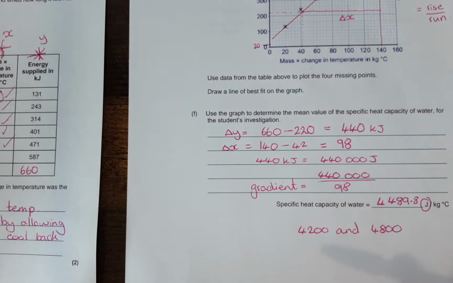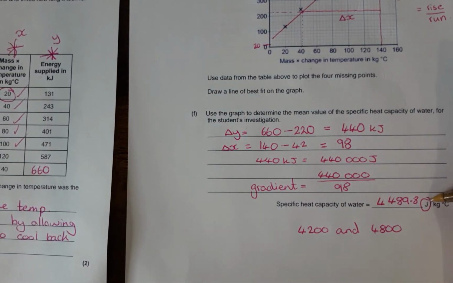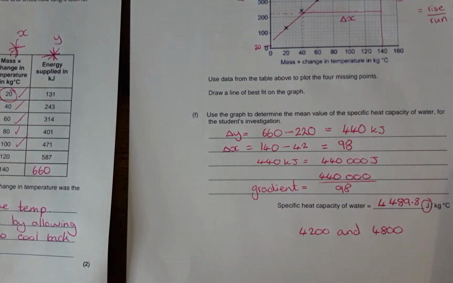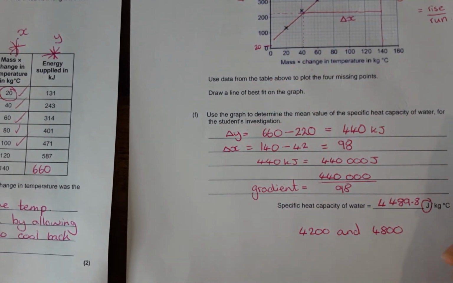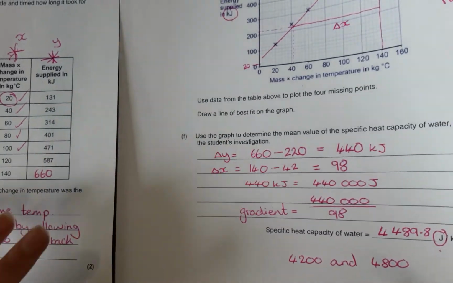Okay, key for that one to remember is the conversions. This is in joules, this is in kilojoules. You'd only notice that if you read and looked at the units there. So make sure you're clearly looking at the question each time.